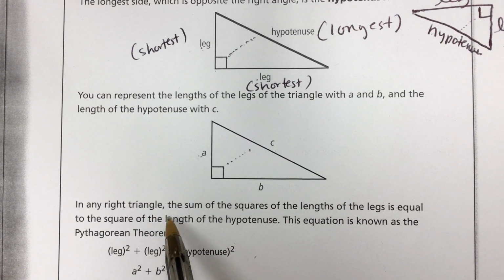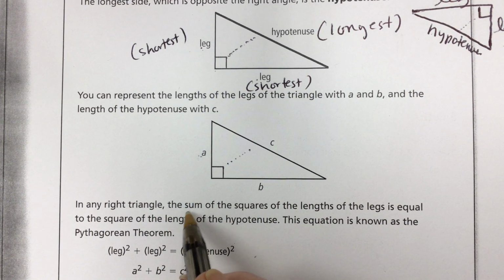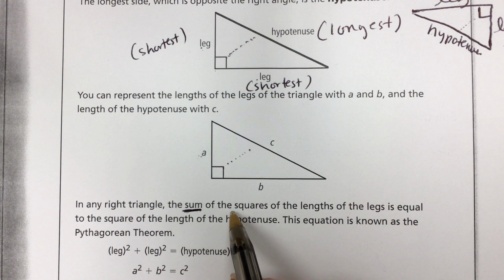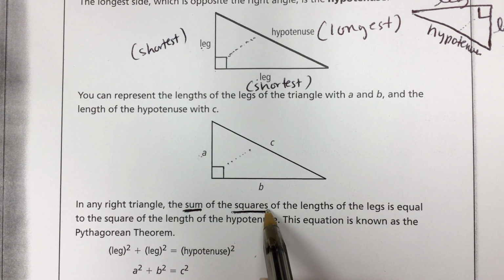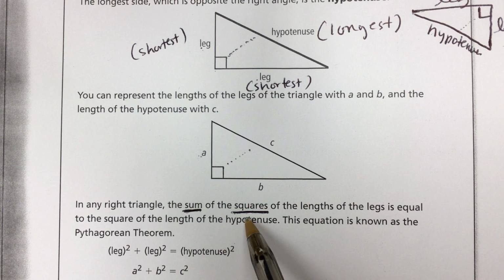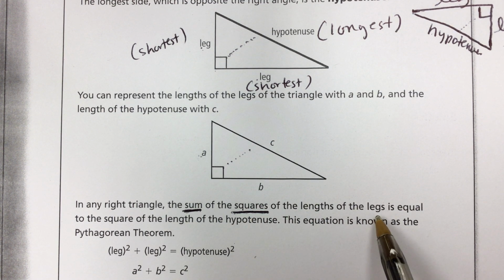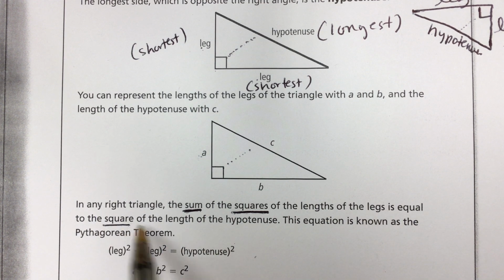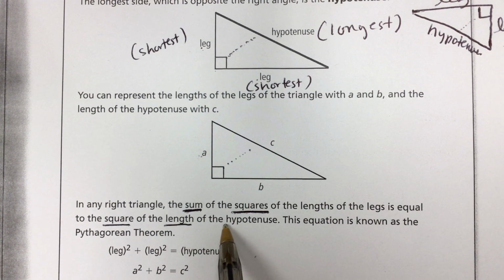In any right triangle, the sum, meaning to add, of the squares, meaning to square something, multiply it times itself, of the lengths of the legs is equal to the square of the length of the hypotenuse. I'm going to read that again.